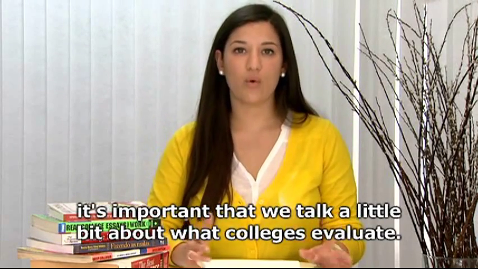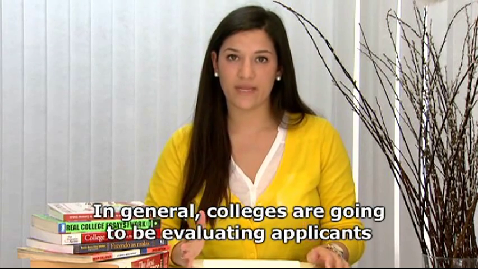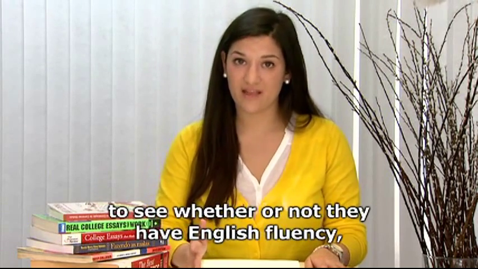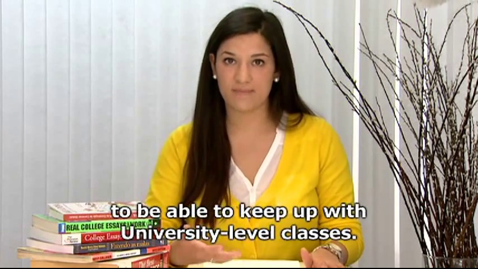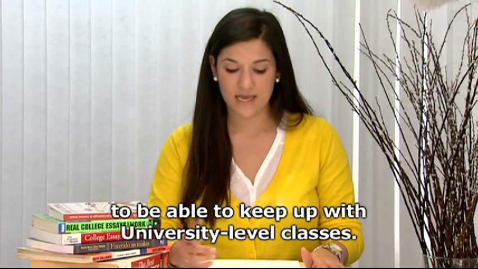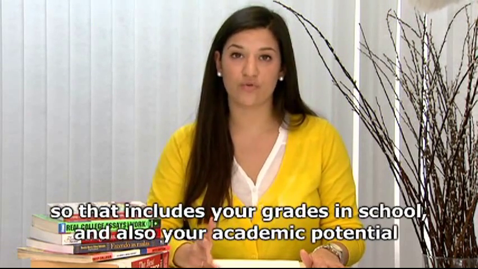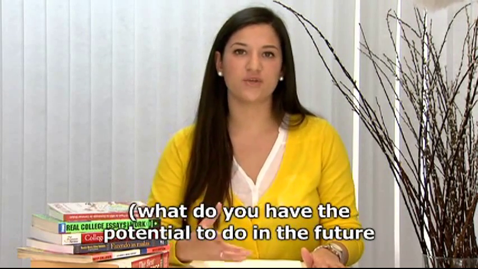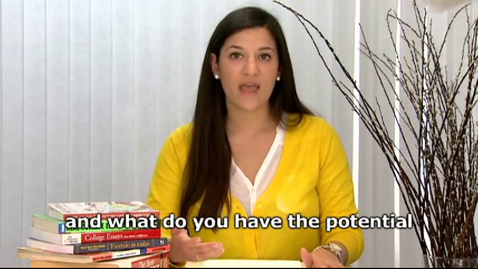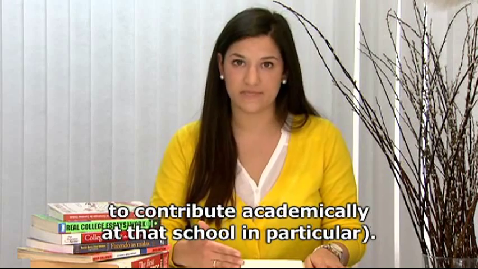So before going into detail about all the different components of the application process, it's important that we talk a little bit about what colleges evaluate. In general, colleges are going to be evaluating applicants to see whether or not they have English fluency. So if you can speak English at the level necessary to be able to keep up with university level classes. They want to know about your academic performance, so that includes your grades in school, and also your academic potential. So what do you have the potential to do in the future, and also what do you have the potential to contribute academically at that school in particular.